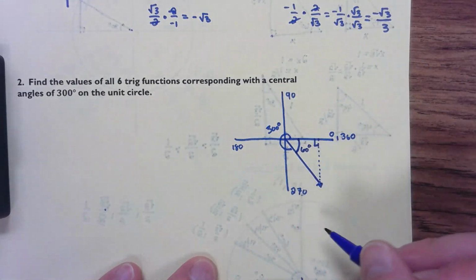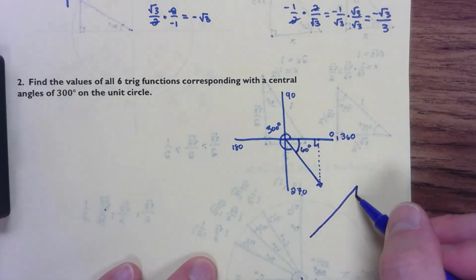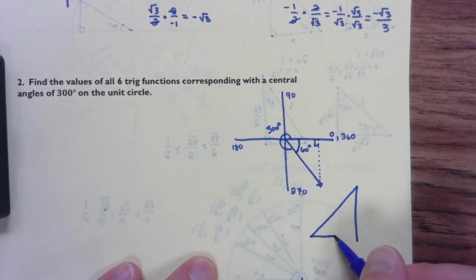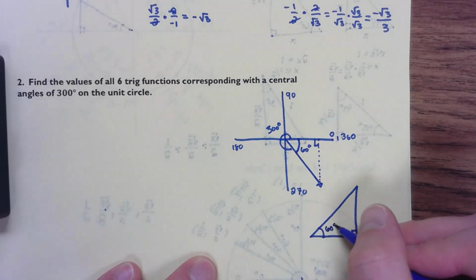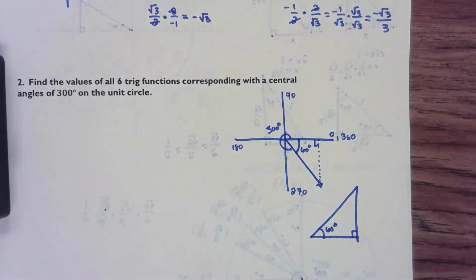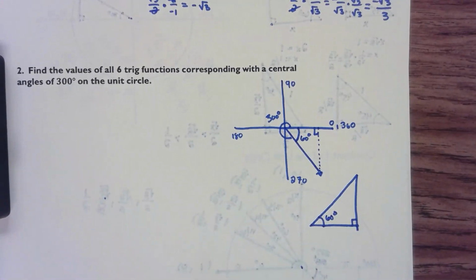So then I'm going to redraw this triangle, and I always draw it so that it's oriented into quadrant 1. That way I can use quadrant 1 to find the point and the side length. Okay, so here's where knowing quadrant 1 is really helpful.